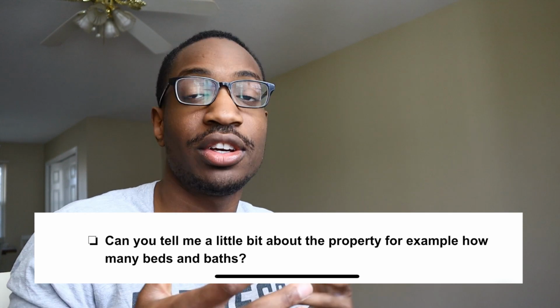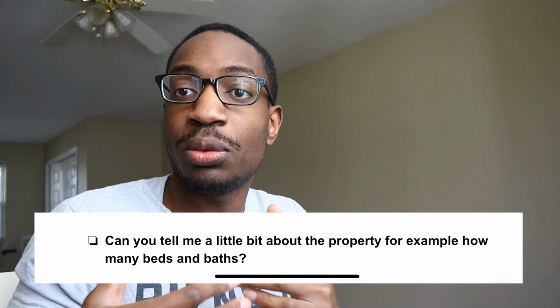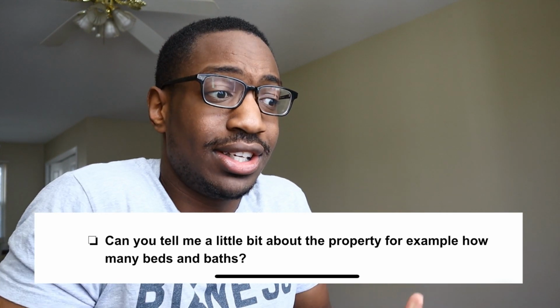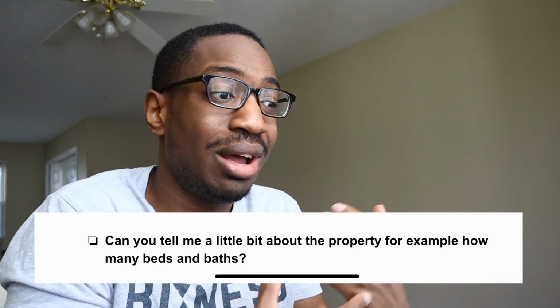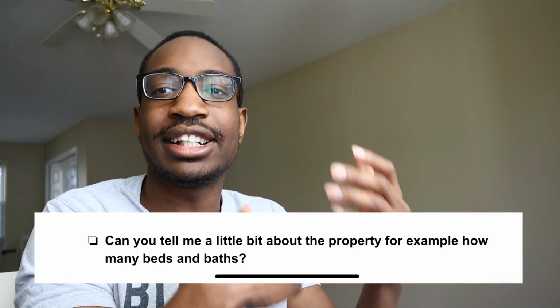So I actually start talking about the property. Let's say they are interested in selling. Then I like to say, or if they say, oh, it depends on the offer, say, okay, yeah, no problem, it depends on the offer. Let me get a little bit more information about the property. Can you tell me about the property? For example, how many beds and baths? And that just gets them to talk and ease their guards, because they can start talking about their house.